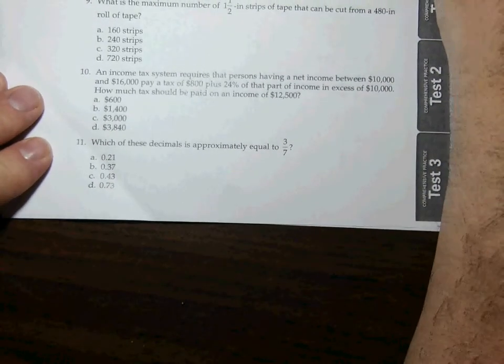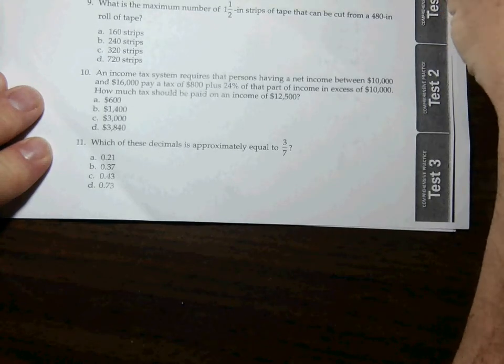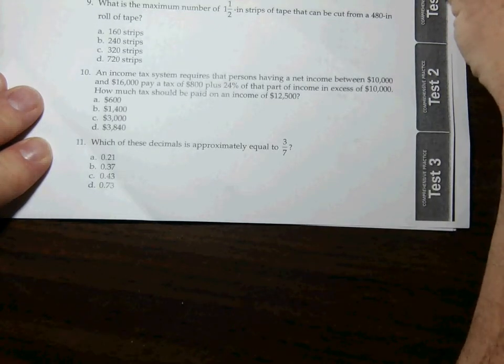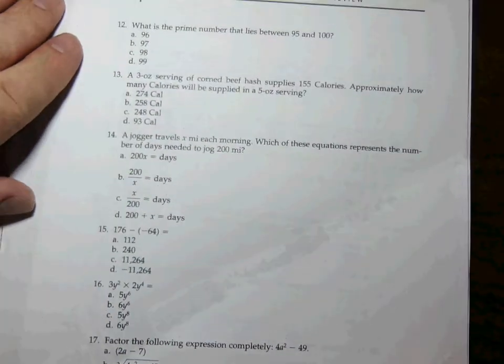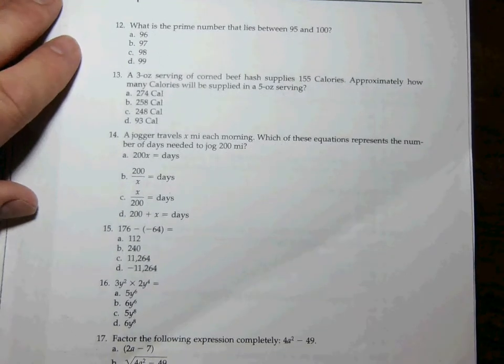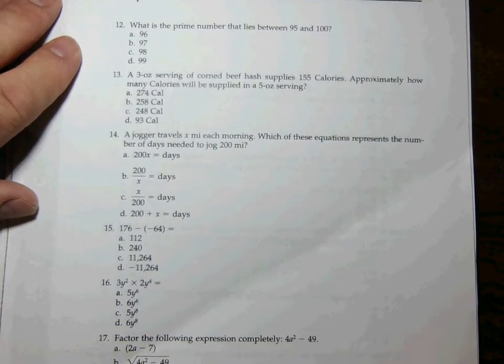Now, number 10. An income tax system requires that persons having a net income between $10,000 and $16,000 pay a tax of $800 plus 24% of that part of income in excess of $10,000. How much tax should be paid on an income of $12,500? You might have to read that one a few times. 11. Which of these decimals is approximately equal to 3/7? 12. What is the prime number that lies between 95 and 100?